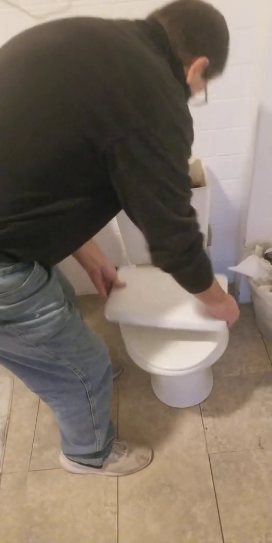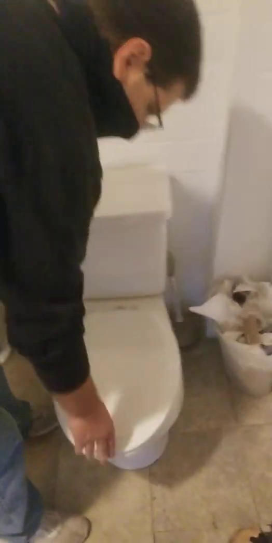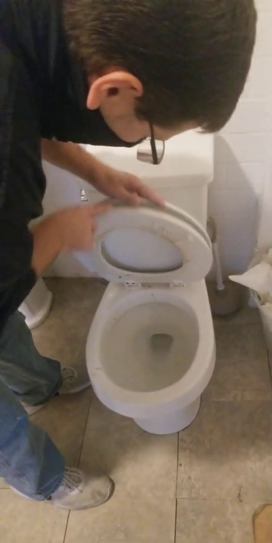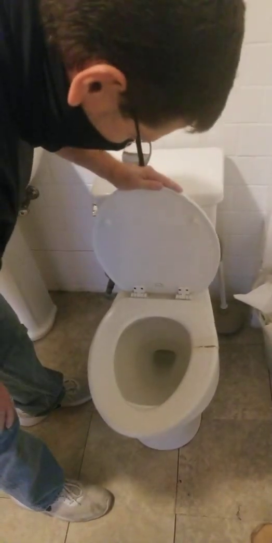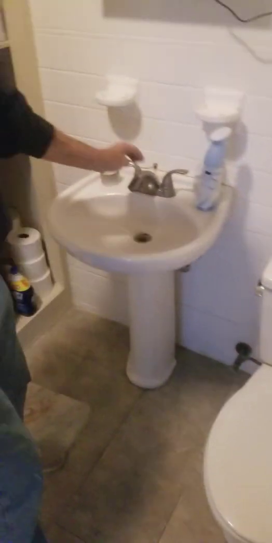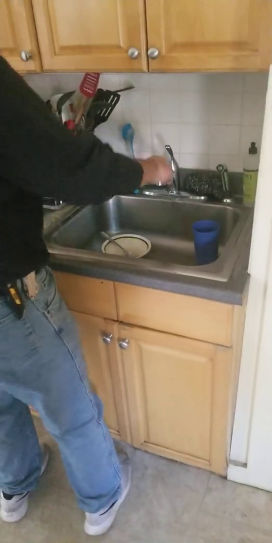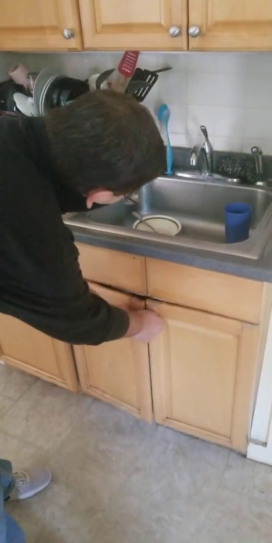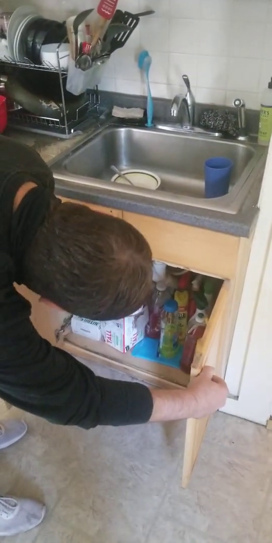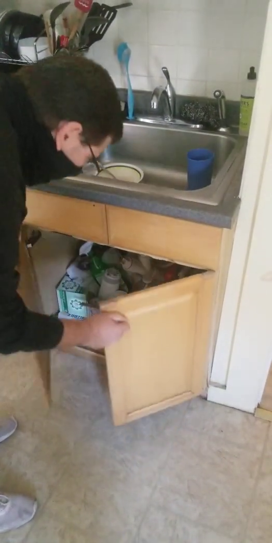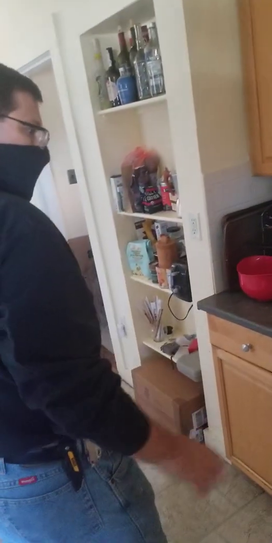Okay, we're in 3R. Blue is in the tank. No blues in the bowl. Bowl is fine. No drips from the faucet. No leaks on the floor. Nothing from the shower. Okay, the kitchen sink. No drips, no drops. No flooding under the cabinet. That's it. We're all set.